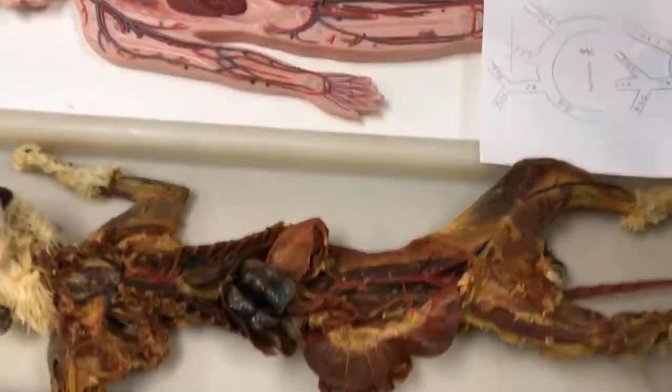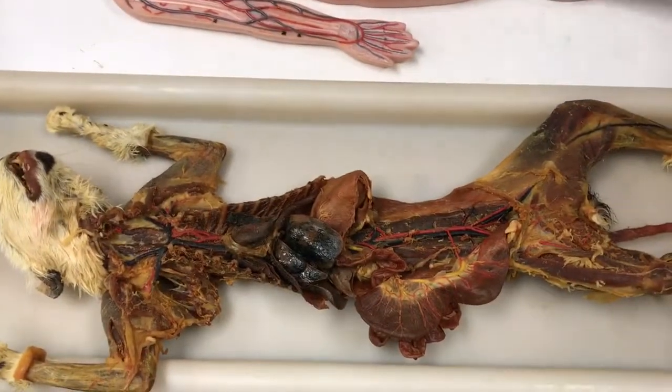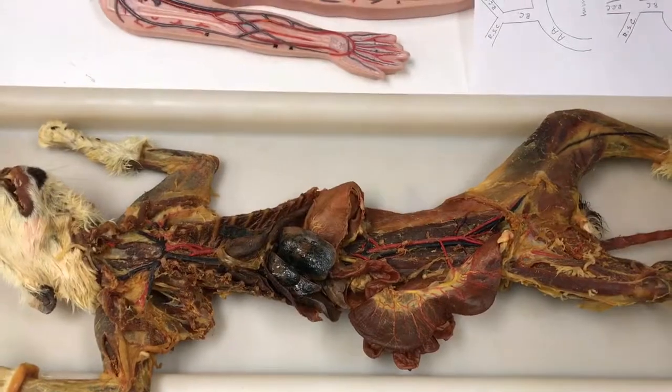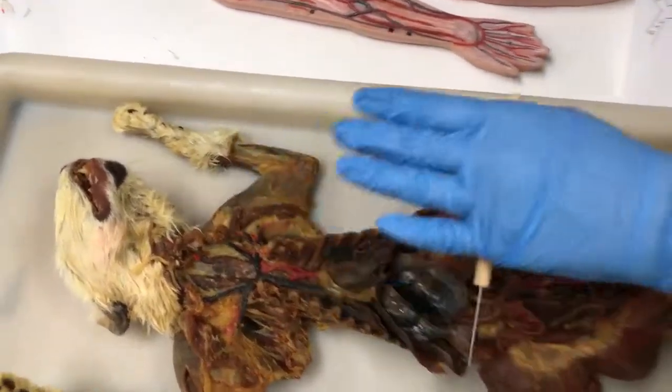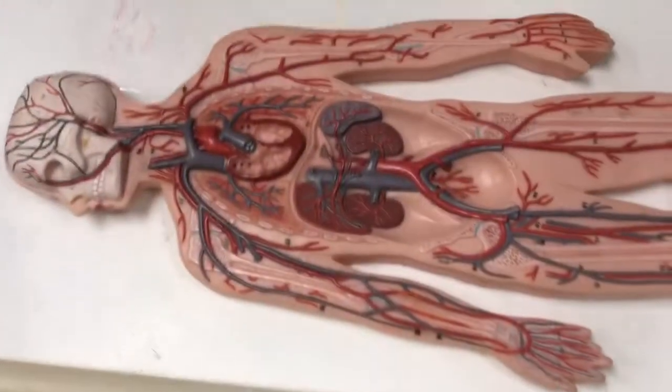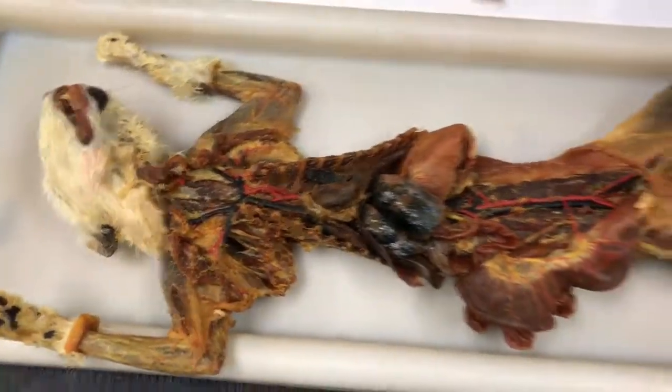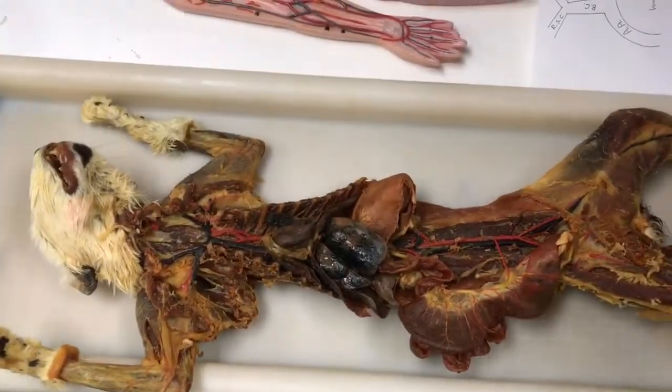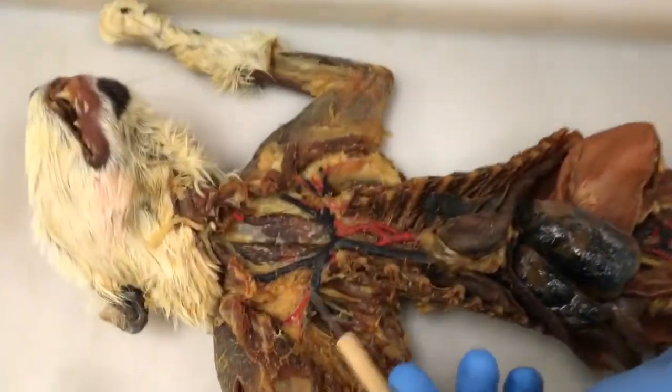All right, we're back in the science tutorial lab. This time we're looking at blood vessels. Cat and man are a little bit different, and I'm gonna point out some of those differences. Starting with the cat, we see that we got blue and red lines.